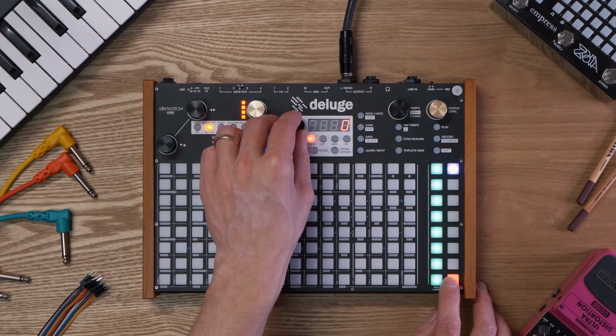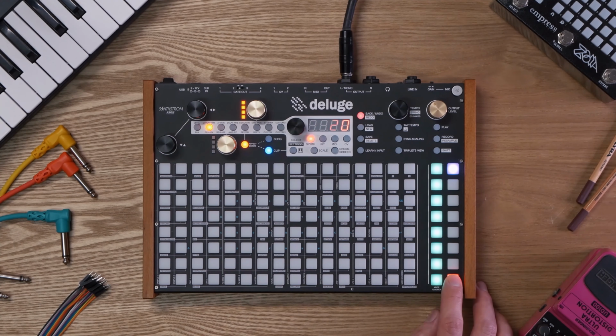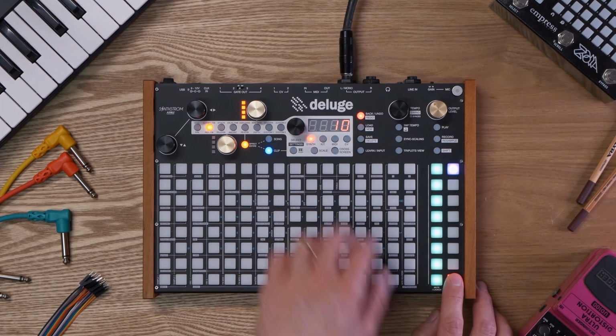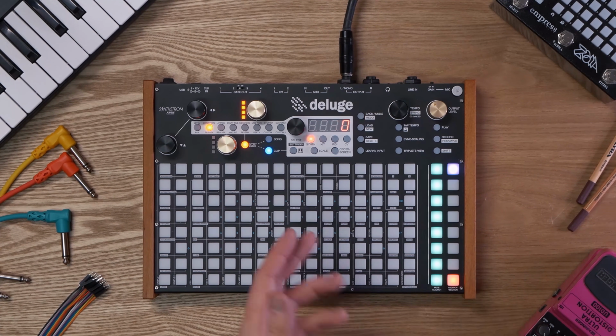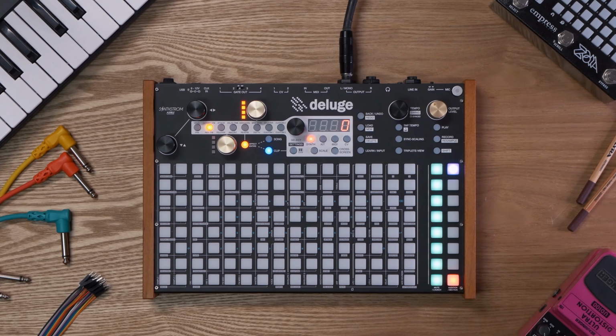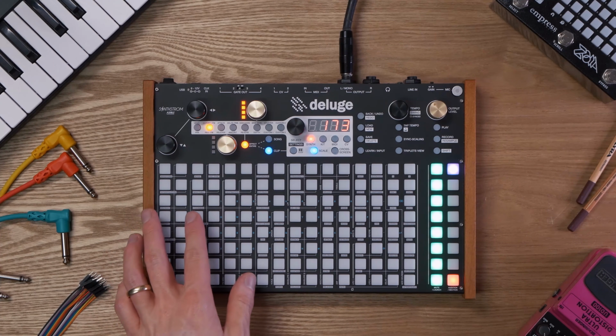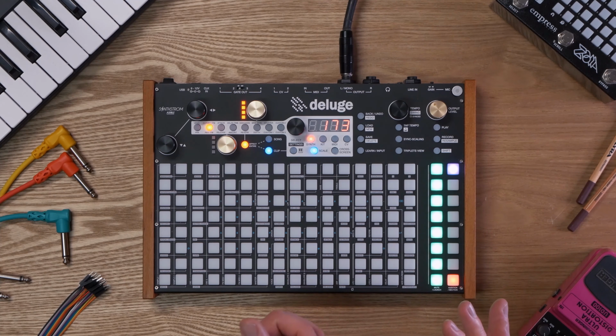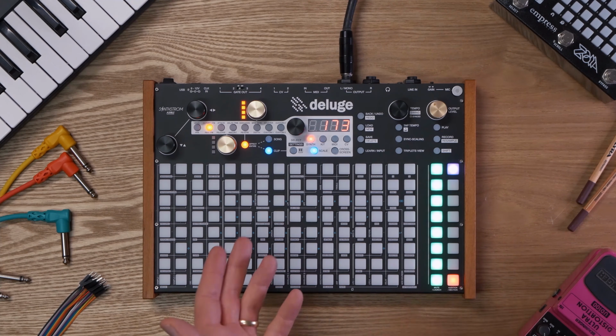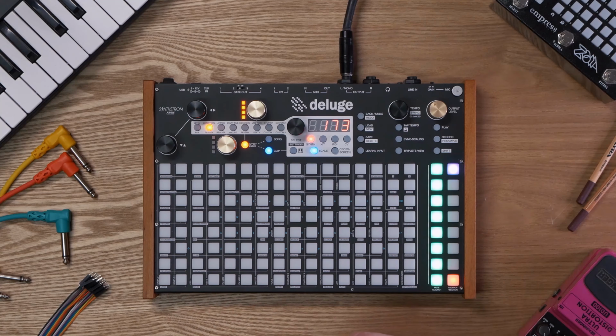Great, let's turn this. Now it's mostly sounding the same. It's hard for me to give you a good example of what retrig phase is doing, but it's essentially just allowing you to change the degrees that the oscillator will be reset when the note is switched on.